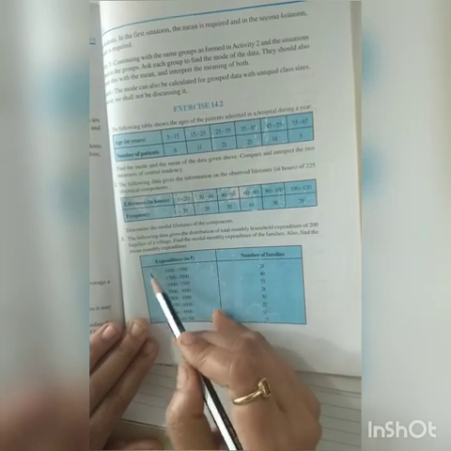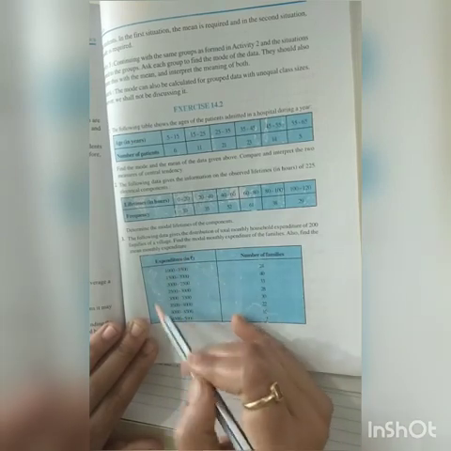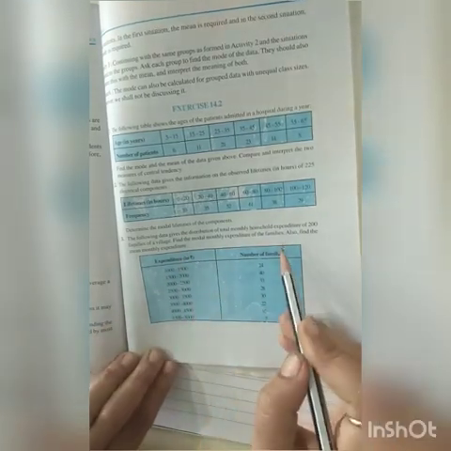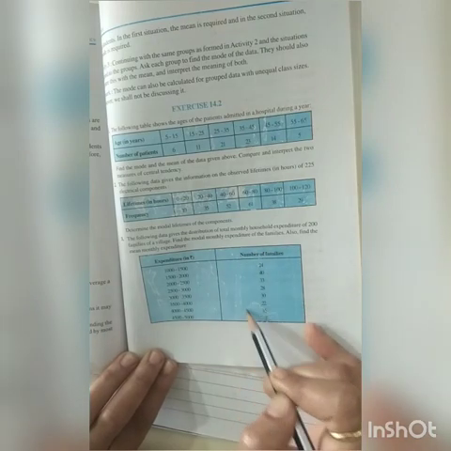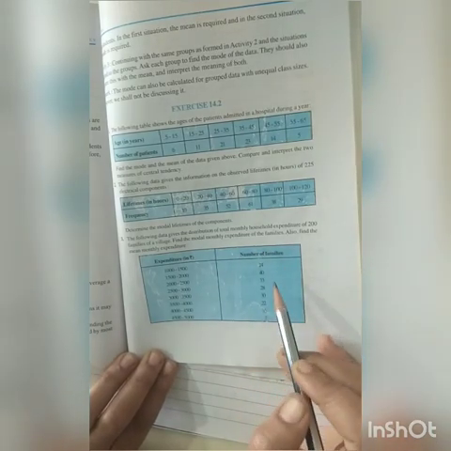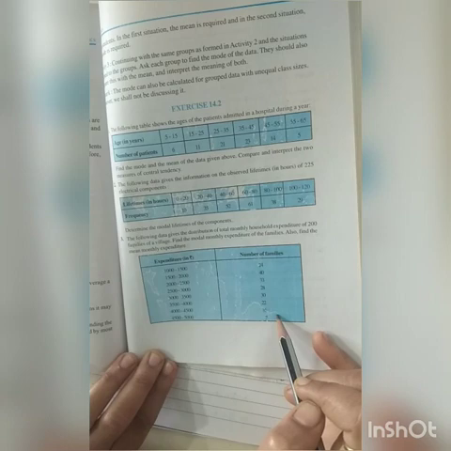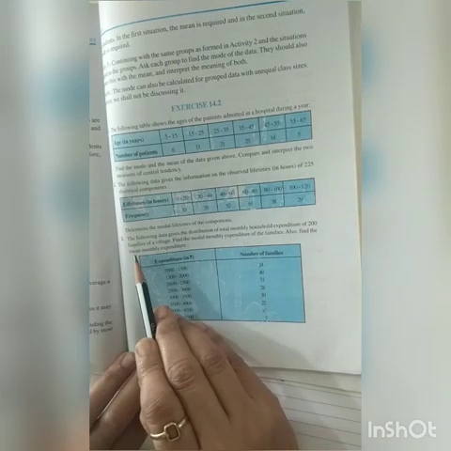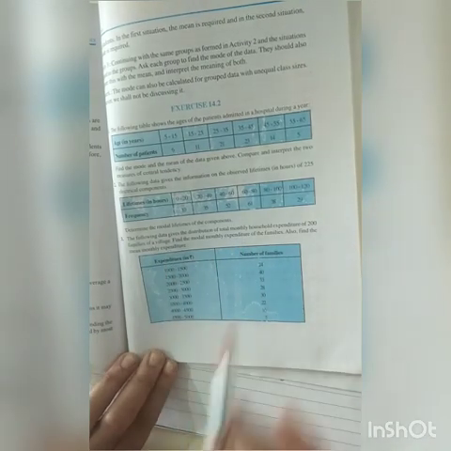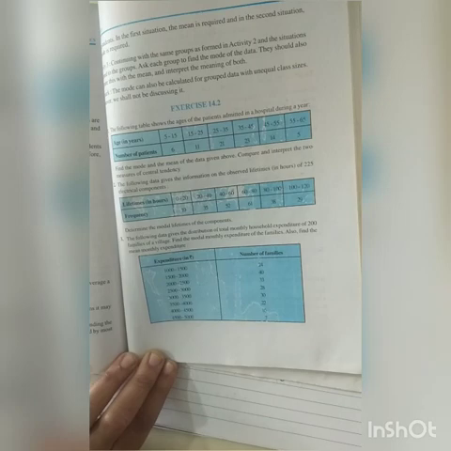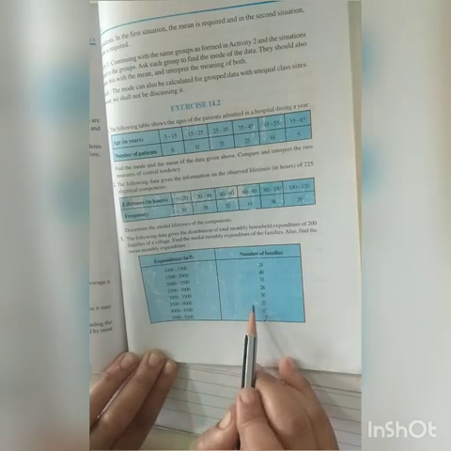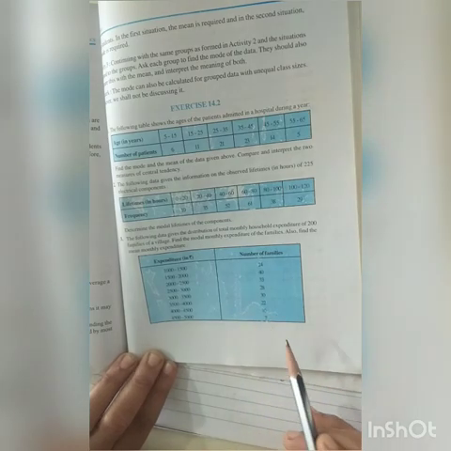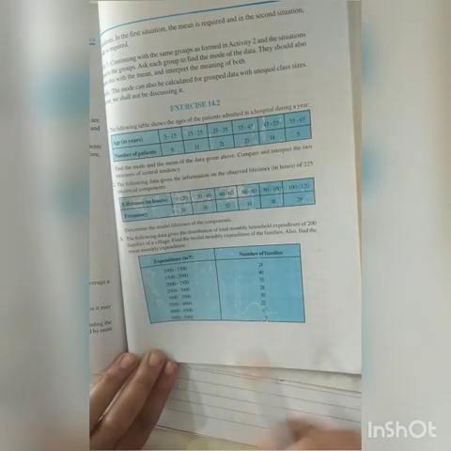Now expenditure in rupees are given in the form of class intervals and the corresponding number of families are given here. Now these are our frequencies. Now here we have to find the modal monthly expenditure and mean monthly expenditure. That means we have to find the mode and mean. First we are going to find the mode of the given data. For that we have to decide the modal class first.